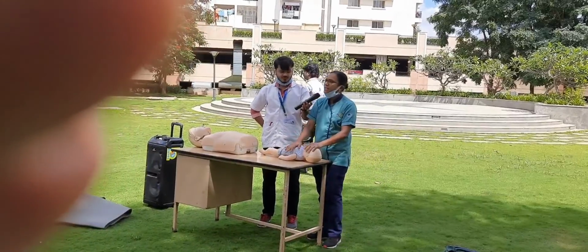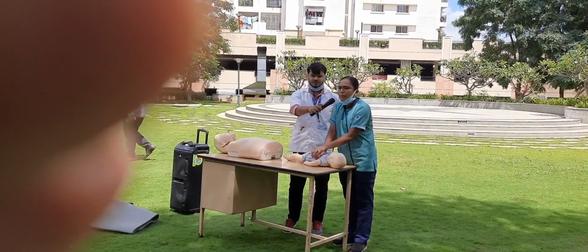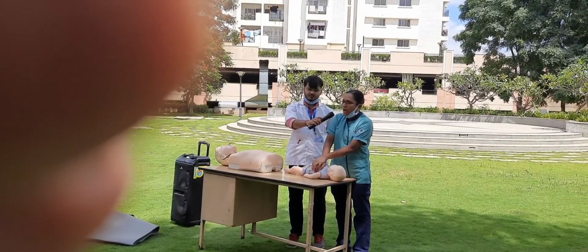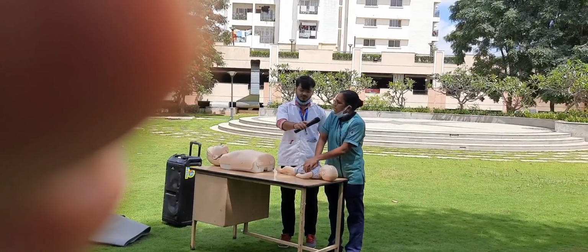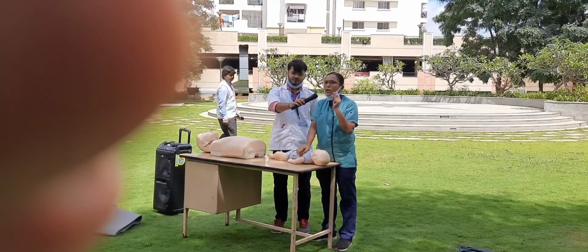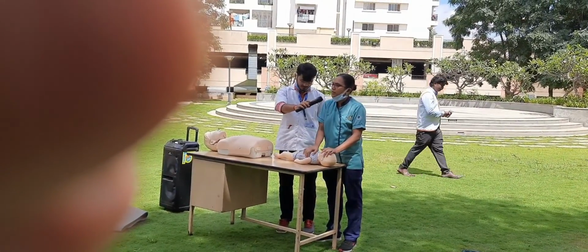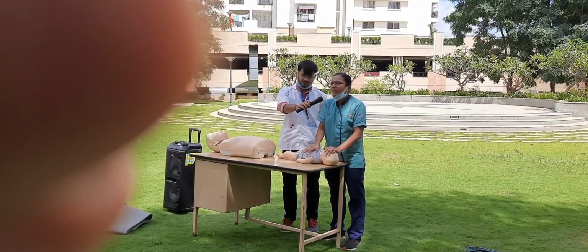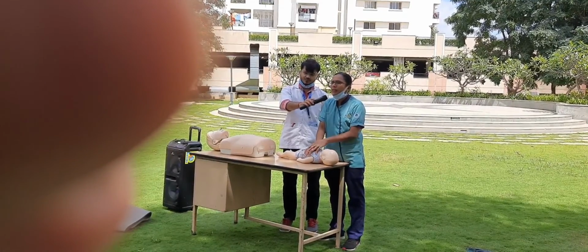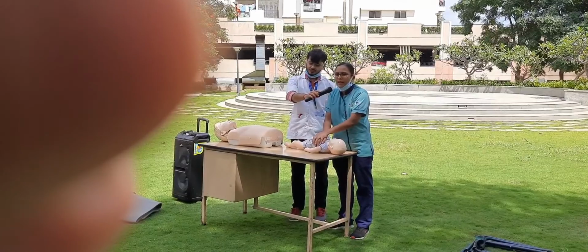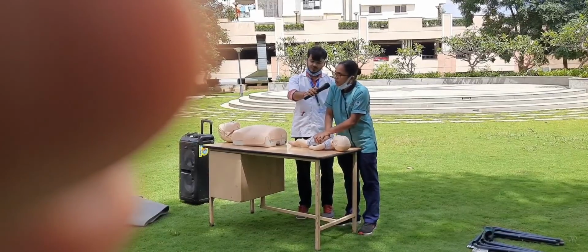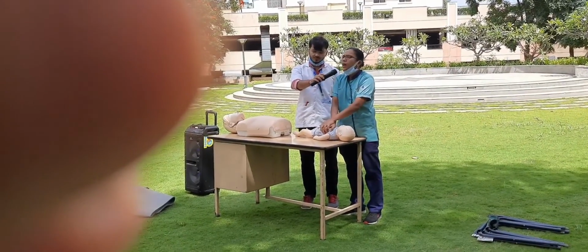And after that, how much depth we have to give the compressions. For the adult patient, 5 centimeters, pressing the chest wall. For pediatrics and neonatal, 4 centimeters. That is 2.5 inches for the adult patient, and for pediatric and neonatal 2 inches. So that much depth we have to compress the chest wall. This is what CPR is.